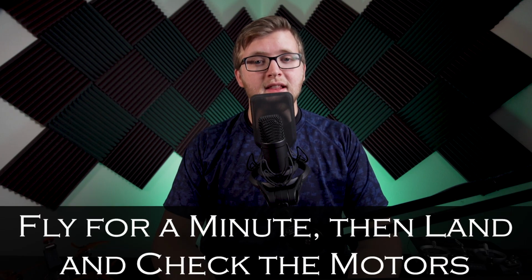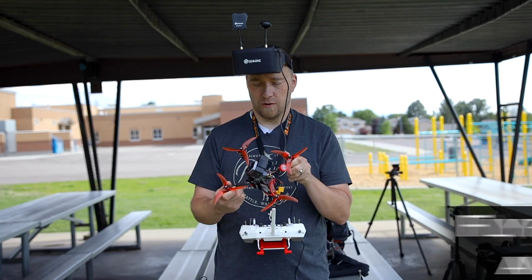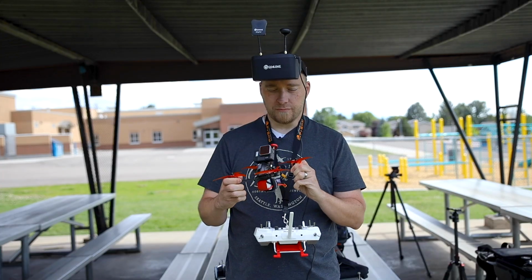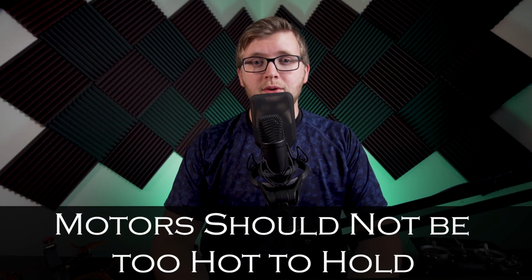On that note, when tuning, it's a good idea to fly for a minute, then land and test the temperature of the motors. If you can pinch and hold the motor with your fingers without letting go because it's too hot, it's at a normal temperature. If it's too hot to hold, then the motor is at risk of damage. So all of the above gives you a basic understanding of how PIDs work and what each part does to help your drone fly right.